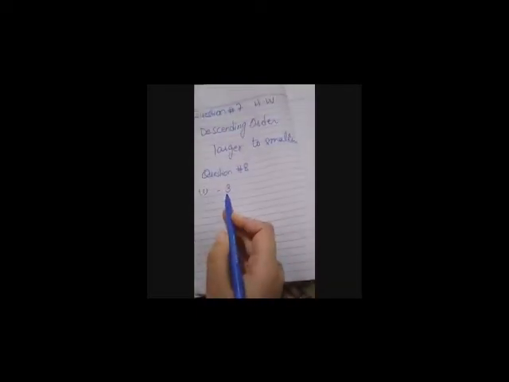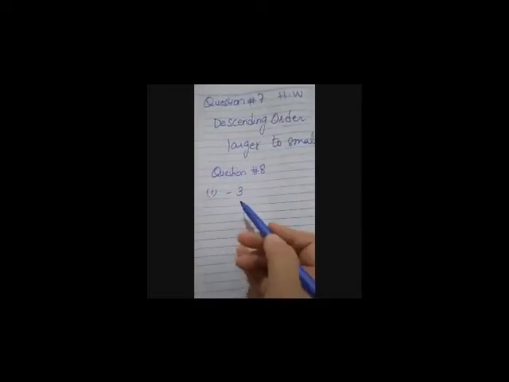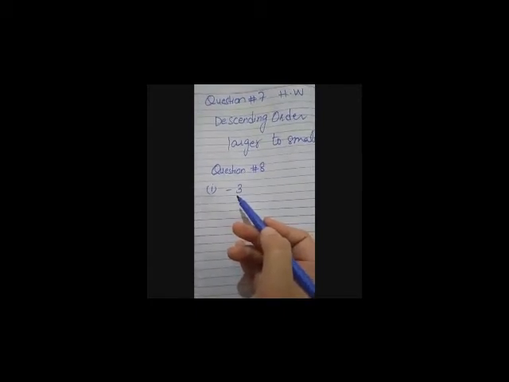Now I am moving to question number 8. Find the reciprocal of the following. In question number 8, part number 1 is -3. So you have to write the reciprocal of it. The denominator of this rational number is nothing, so I will suppose the denominator of this rational number as 1. So the reciprocal means you have to invert it. The reciprocal of -3 by 1 is 1 by -3.